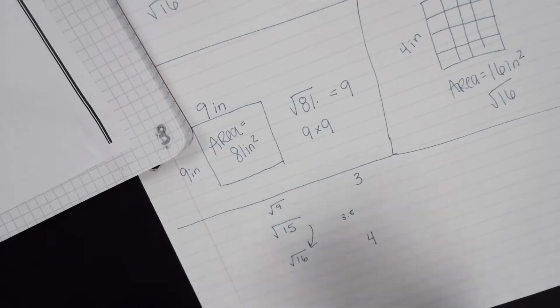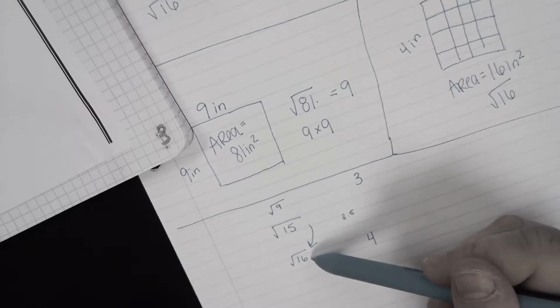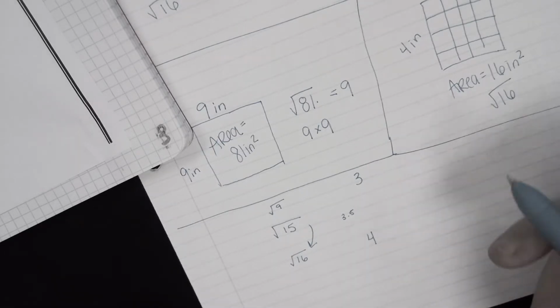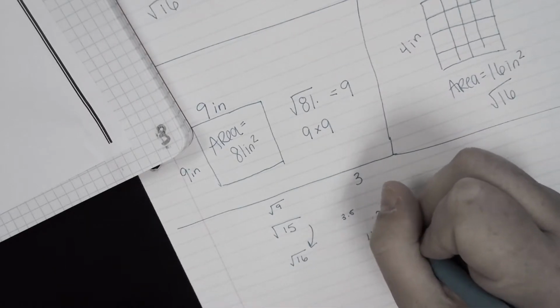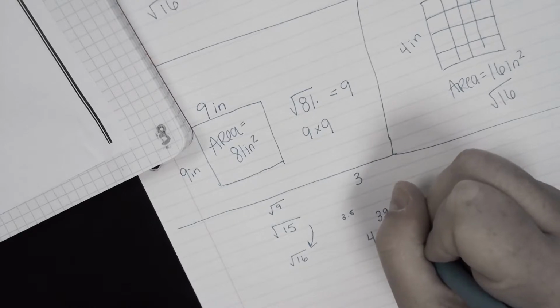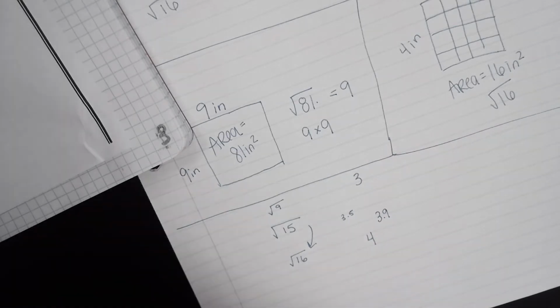So I know that my final value is going to be closer to 4 than it is to 3.5 or even to 3. So I'm just going to guess. It's probably somewhere around 3.8 or 3.9. You can check this with a calculator.